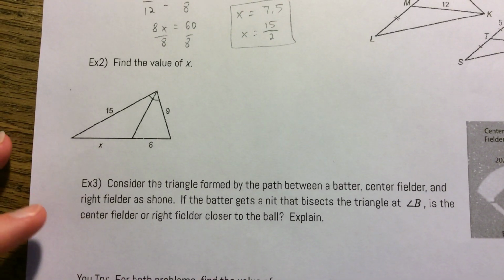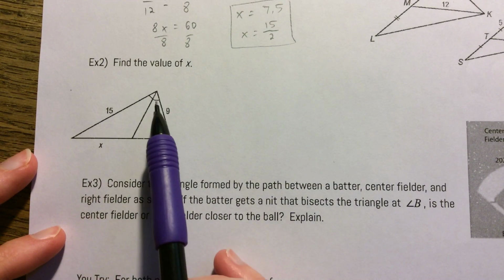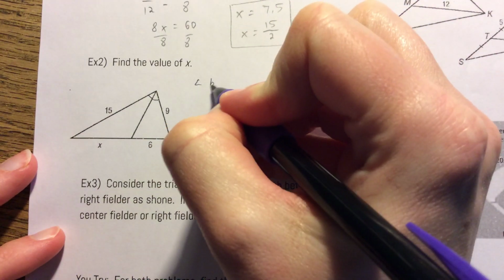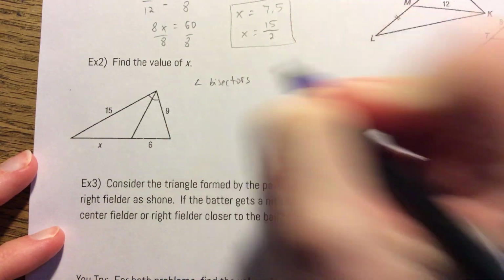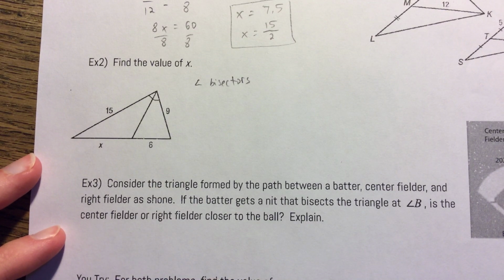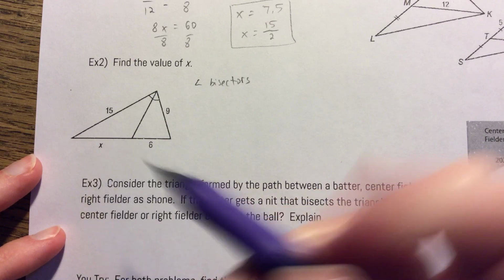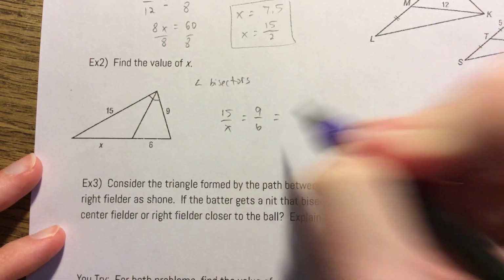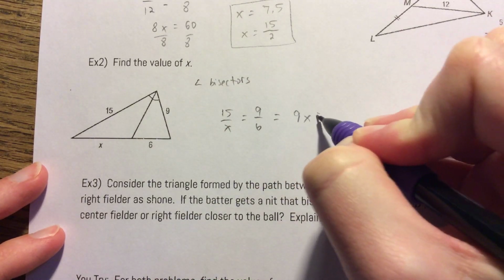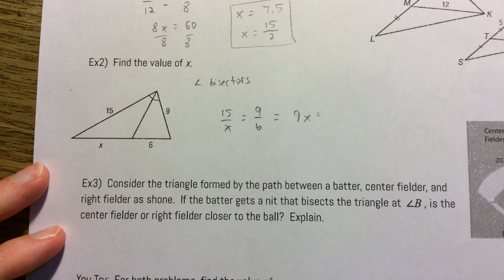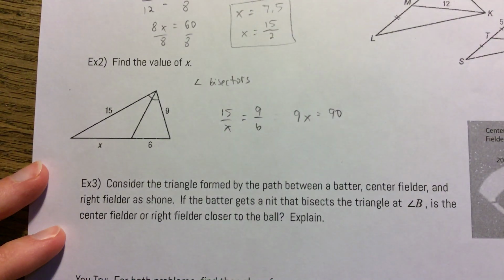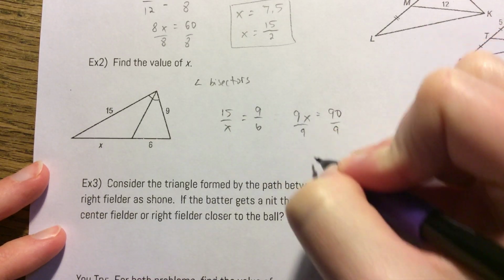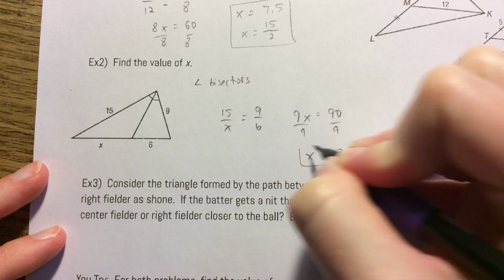Example 2, find the value of x again. So here, we can see that we have angle bisectors. So that means this creates a proportional relationship in this triangle as well. So I'm going to say 15 compared to x, 15 over x is equal to 9 over 6. This gives us 90. Shouldn't have an equals there. Divide both sides by 9 and we get x equals 10 on that one.